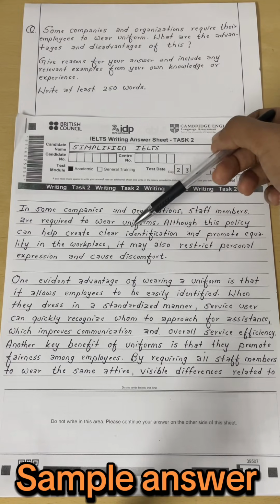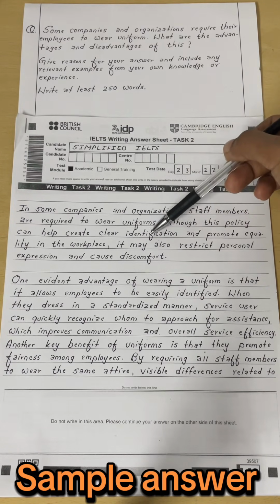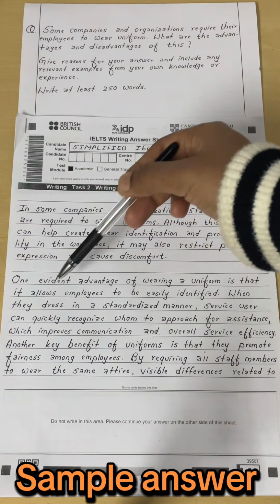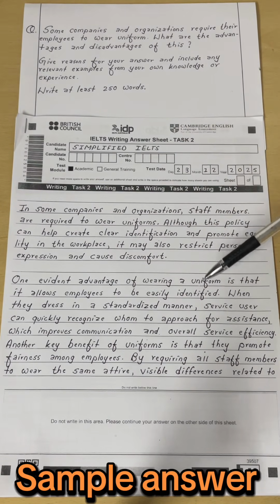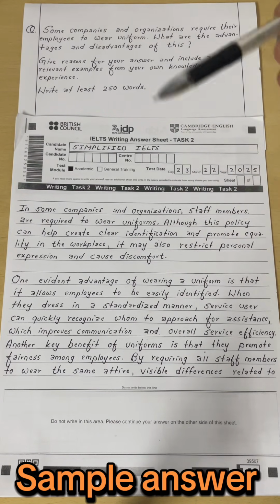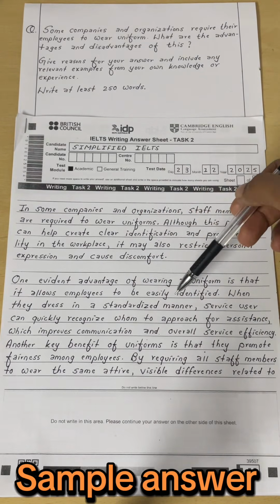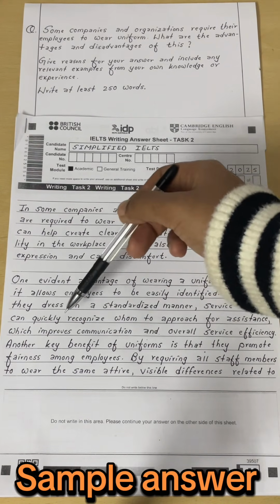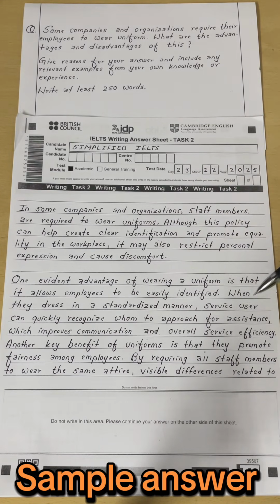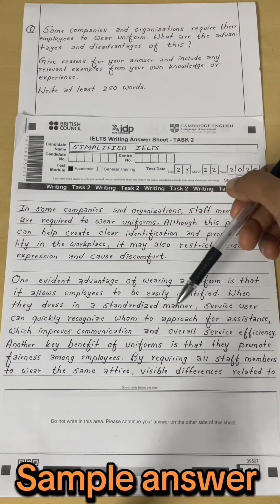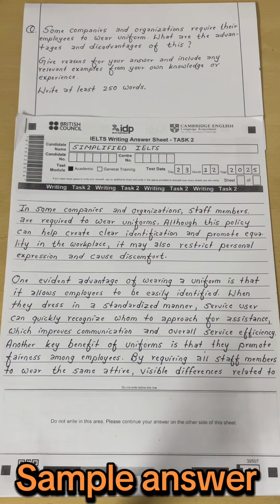In my introduction paragraph, I have mentioned clear identification, which can be paraphrased as it allows employees to be easily identified. Make sure you use a variety of words. You don't need fancy words, but make sure you have easy, simple, paraphrased words. Now, the explanation: when they dress in a standardized manner, service users can quickly recognize whom to approach for assistance, which improves communication and overall service efficiency.